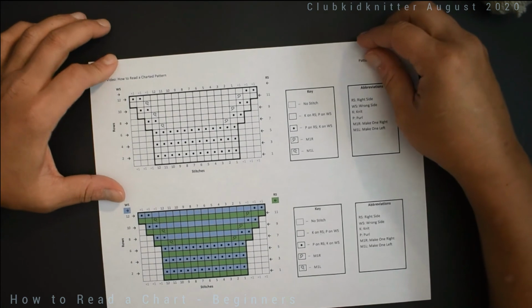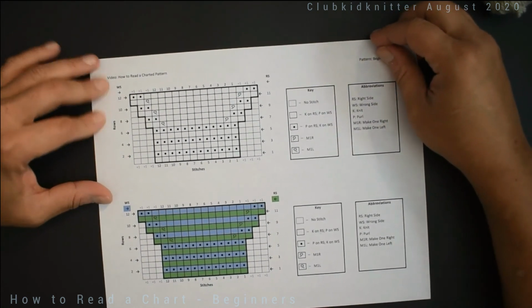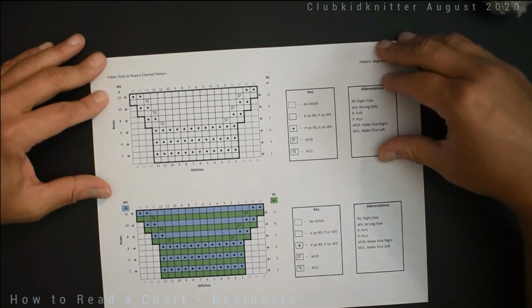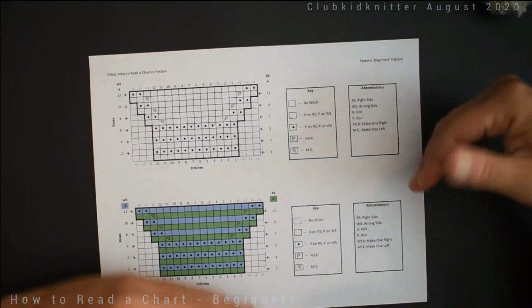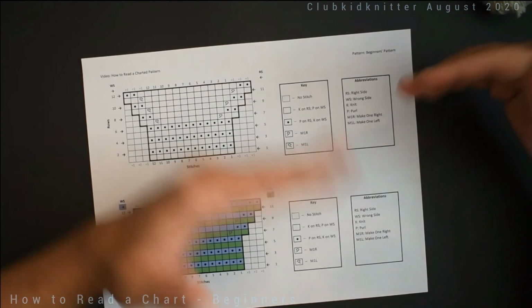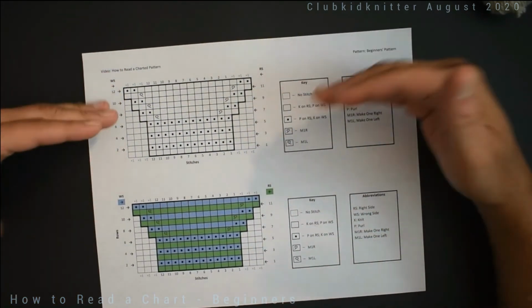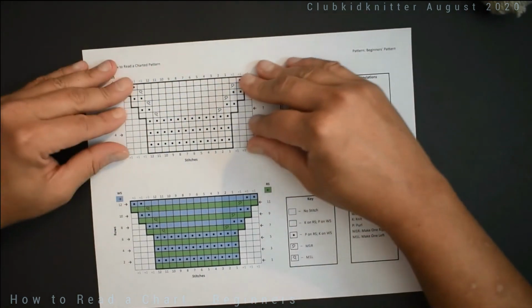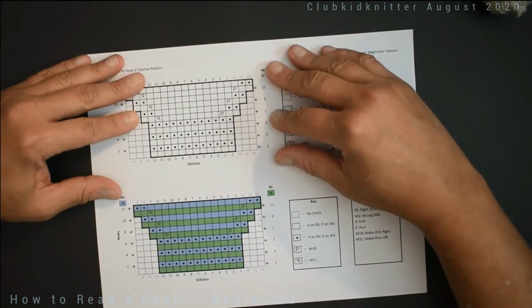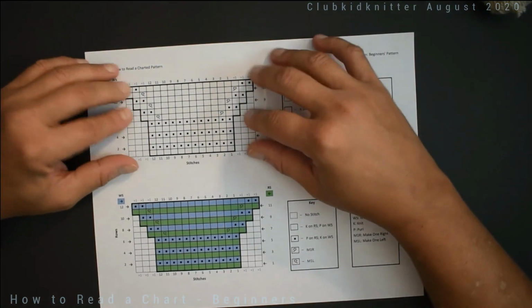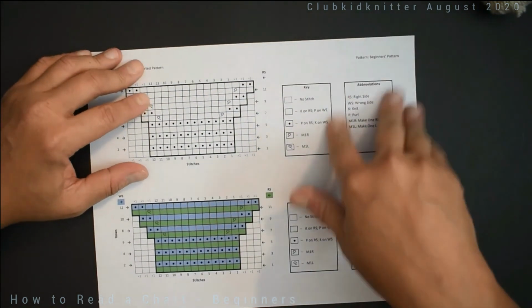The first thing that I want to talk about with regard to charts is the anatomy and everything that you will see when you have a pattern. Typically with a pattern, you will have written instructions that are literally written out row by row, and you may also have a chart that comes with the pattern. If you do happen to have a chart, that's perfect, because going forward, you'll be able to understand and hopefully use that chart as opposed to written instructions.